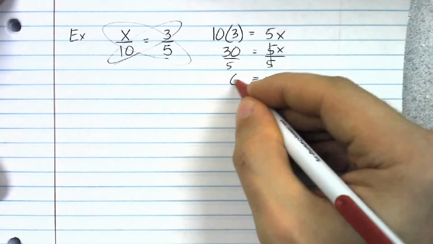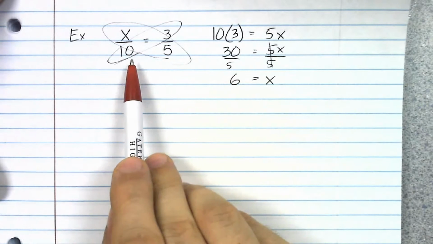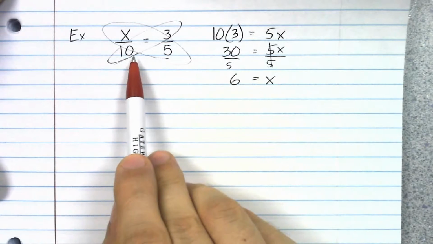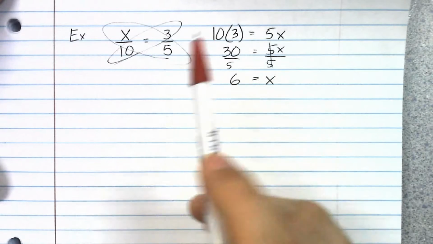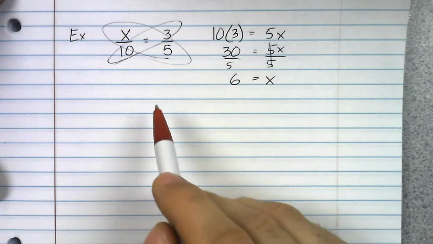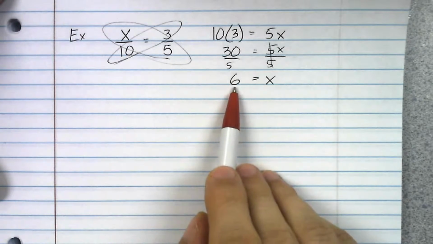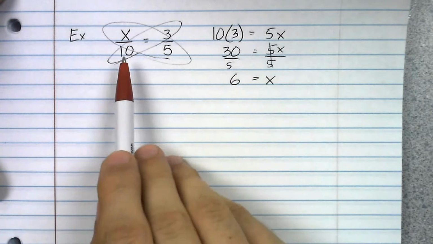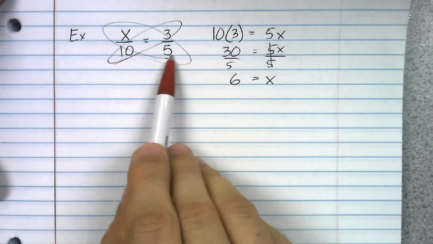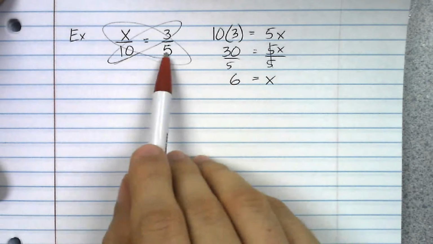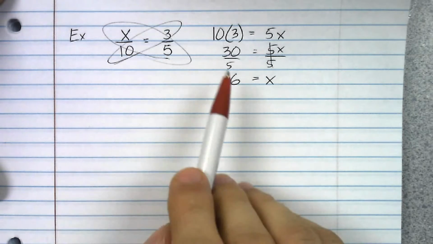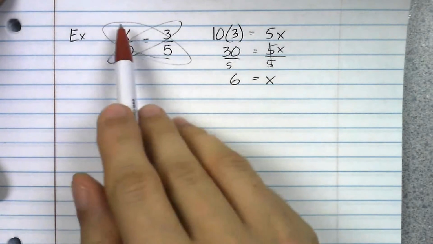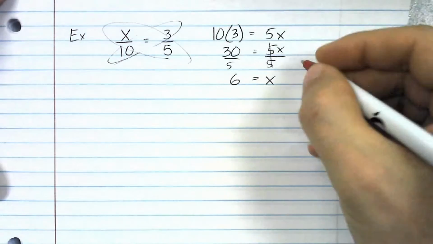X equals 6. Now, with this problem right here, you would get instructions that say, solve the proportion. If necessary, round to the 10th or 100th, something like that. Well, here, we obviously didn't have to do any rounding. But since we knew that this was a proportion going into it, we can use the property of proportions that cross products are equal to solve for x. And we did, so we can put a 6 right in here for x.